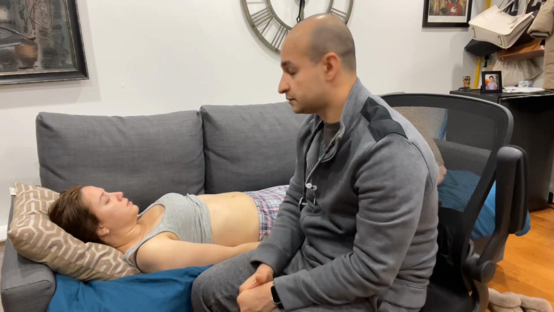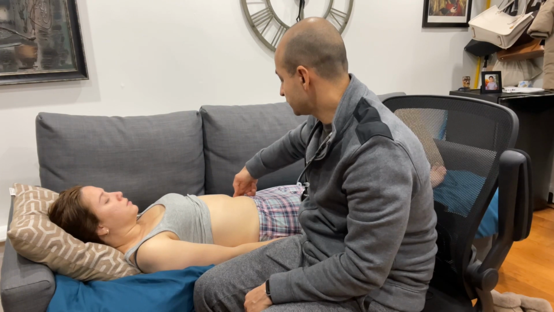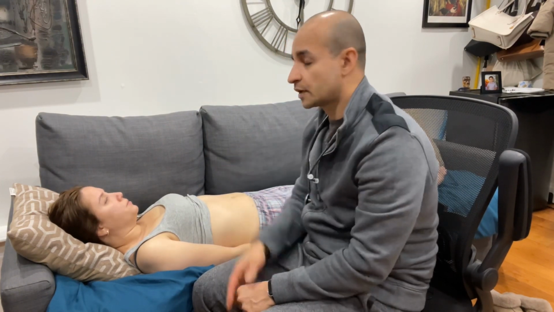Now we do the Rovsing's sign, which is pressure applied to the left lower quadrant of the abdomen. A positive sign will be if the patient feels any sort of pain in the right lower quadrant. Any pain? Which is negative. That's also indicative, if it's positive, that the patient could be having appendicitis, some sort of ileus disease, or peritonitis.